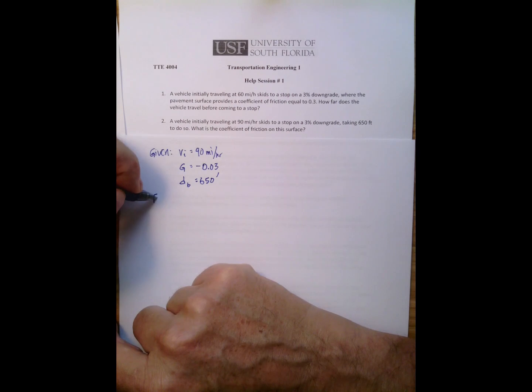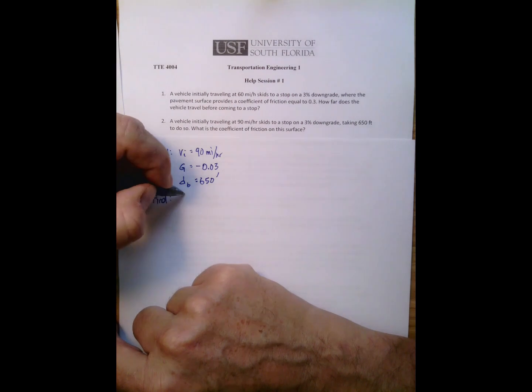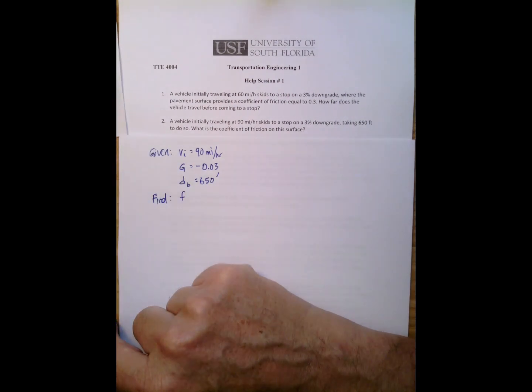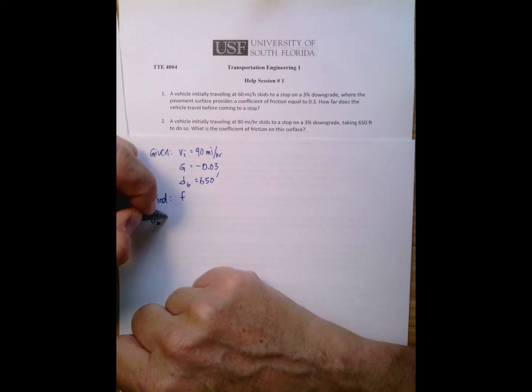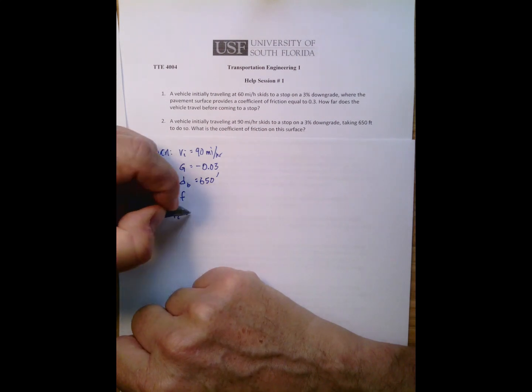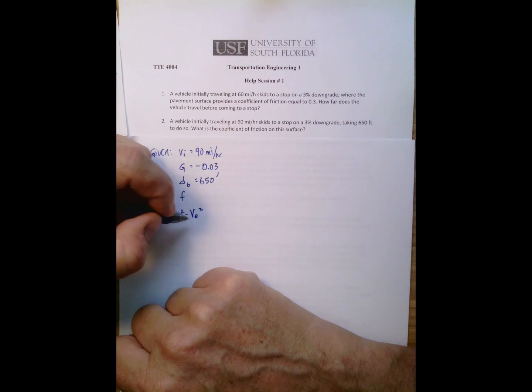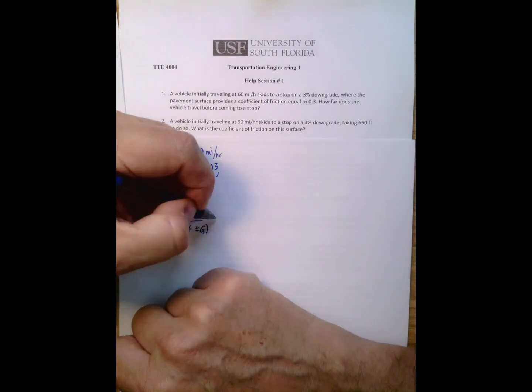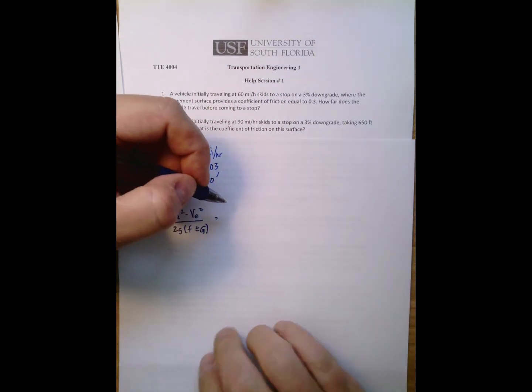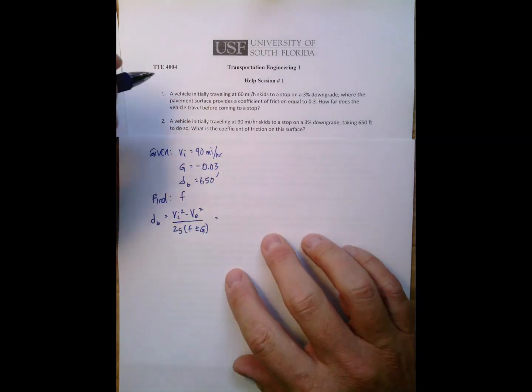For this one, we'd like to find lowercase f, which is the friction factor. So we use the same equation, d sub b equals v i squared minus v e squared divided by 2g times f plus or minus G. And again, v e is 0 because the vehicle is stopping.